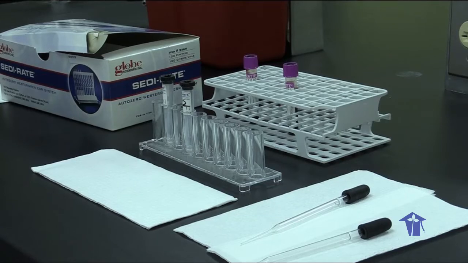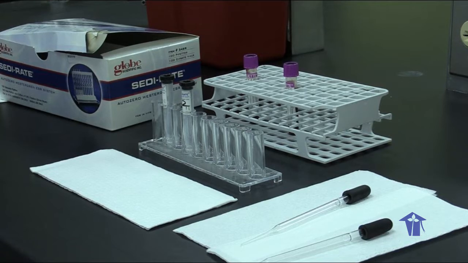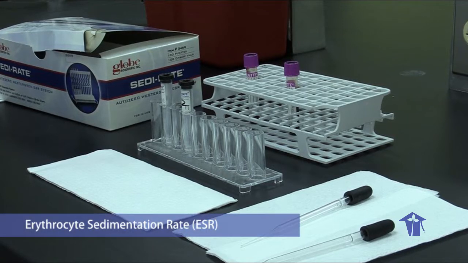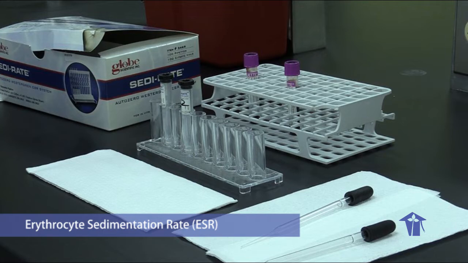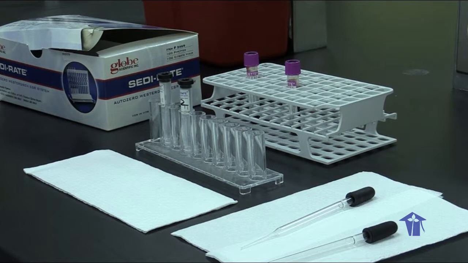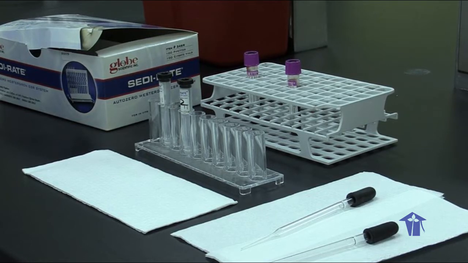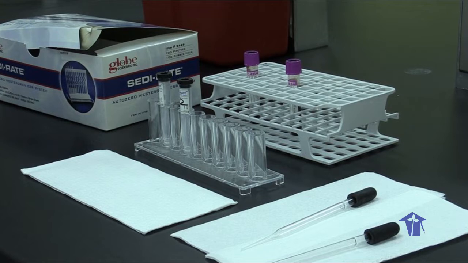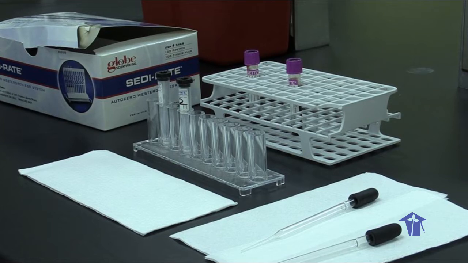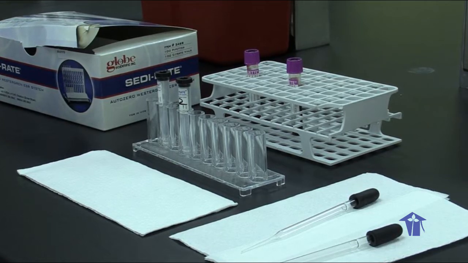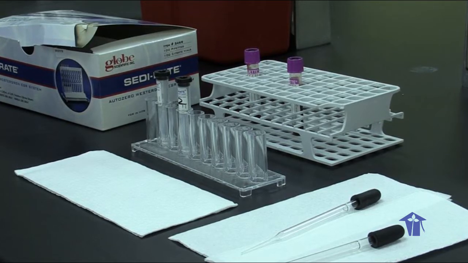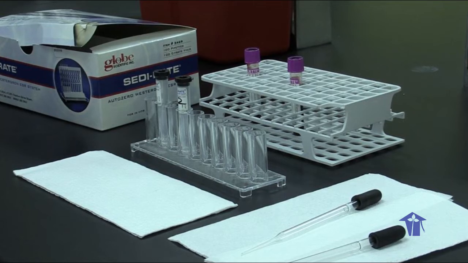Now we're going to deal with laboratory practical number 7. And the objective is to measure the erythrocyte sedimentation rate, or the ESR. And just a little preview of it. It's a non-specific test that measures the degree of inflammation in the patient. And it could also be used to monitor the response of the patient to therapy and the progression or the remission of the disease. It is not a specific test.